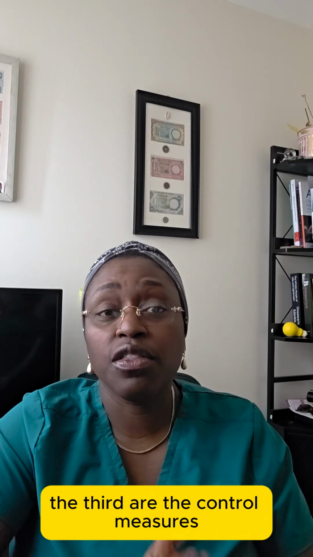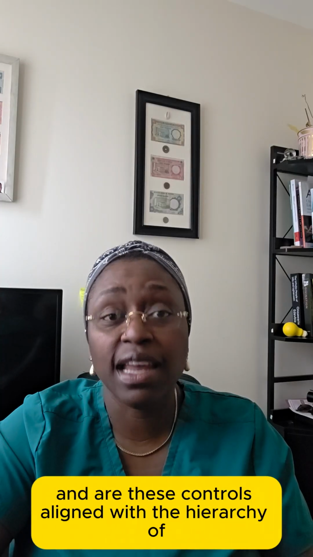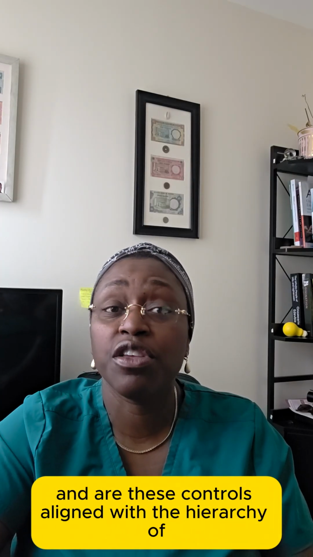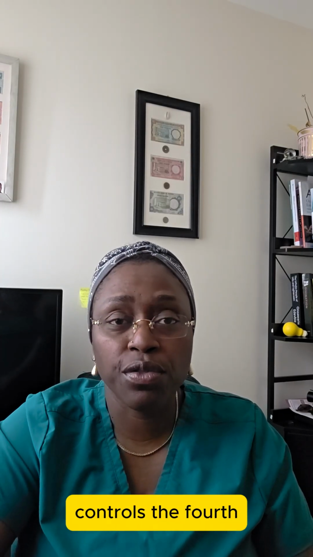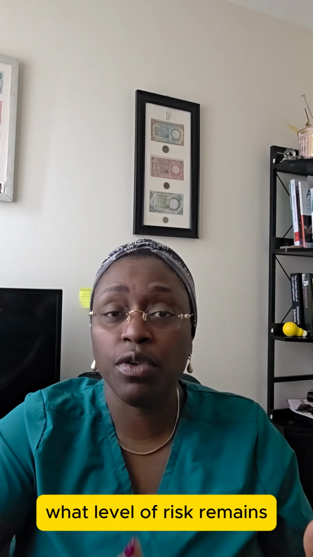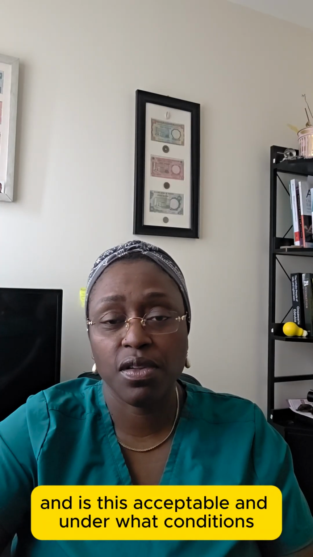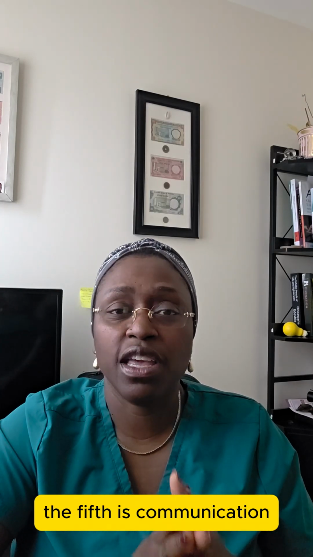The third are the control measures. What is already in place? What is missing? And are these controls aligned with the hierarchy of controls? The fourth, residual risk. Once controls are applied, what level of risk remains, and is this acceptable, and under what conditions? The fifth is communication.